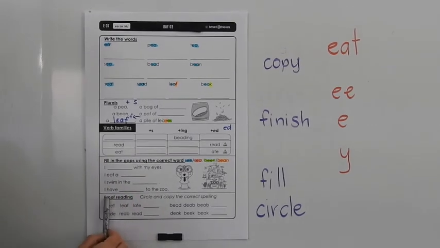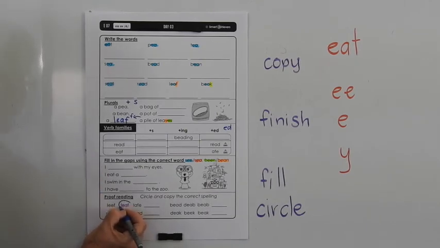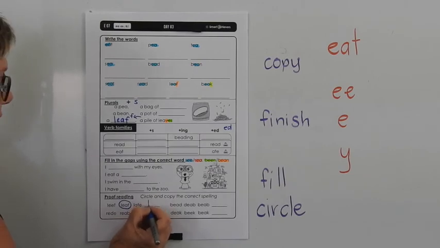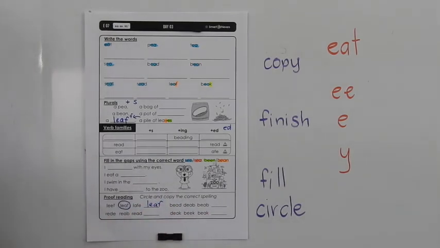Here it's proofreading, so you have to find which word is spelt correctly. So we've got circle and copy the correct spelling. So leaf, you have to find which word is spelt correctly, that one's correct, and then you have to write it on the line. You can do the other ones on your own. Off you go.